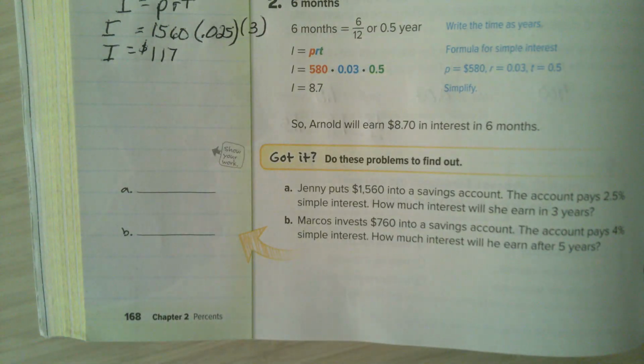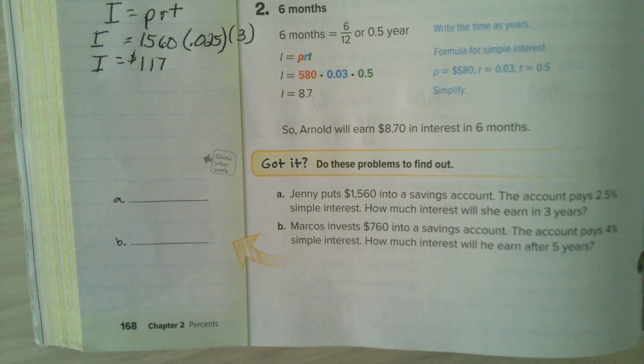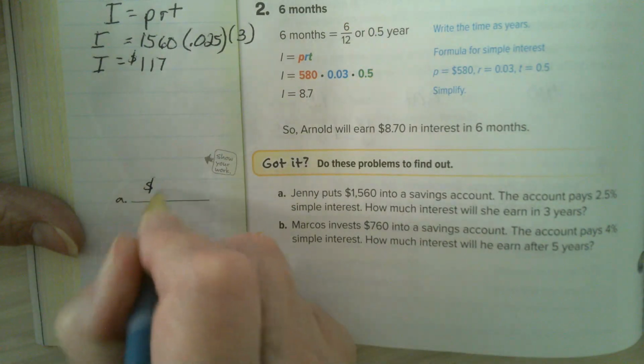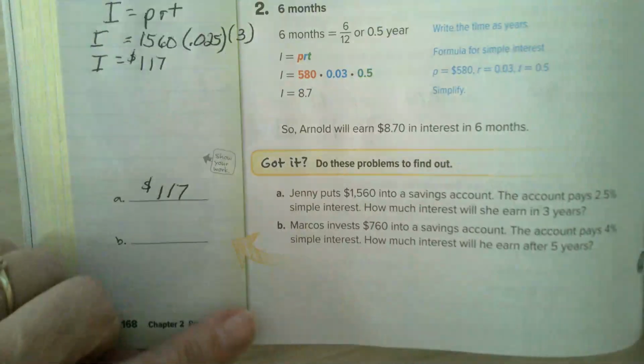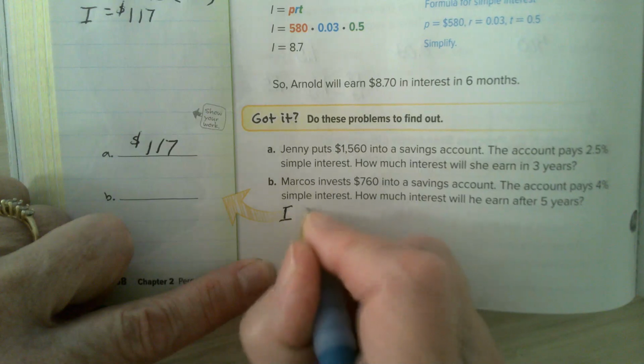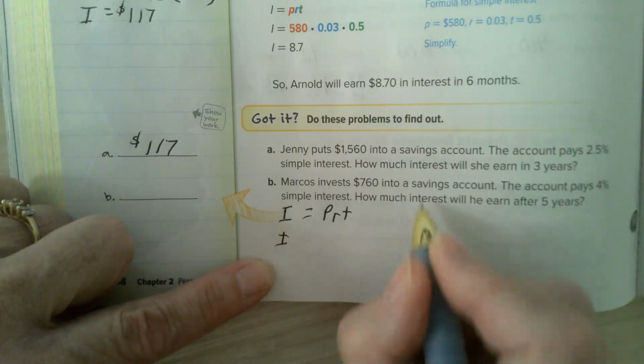Now let's go to letter B. Marcos invests $760 into a savings account. The account pays 4% simple interest. How much interest will he earn after 5 years? Let me write down for letter A the answer there. We'll do our work below. Interest equals PRT. We're trying to find the interest. How much interest?